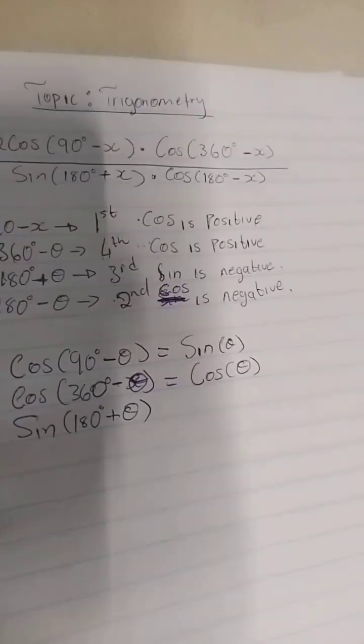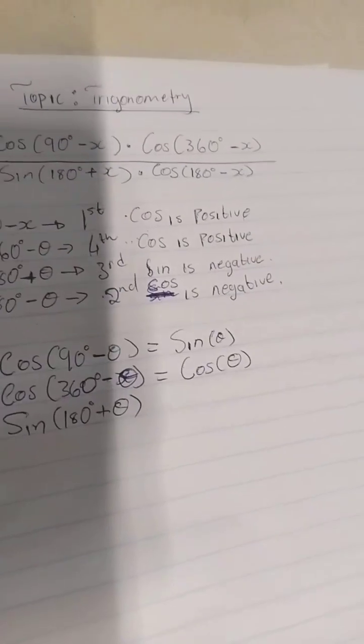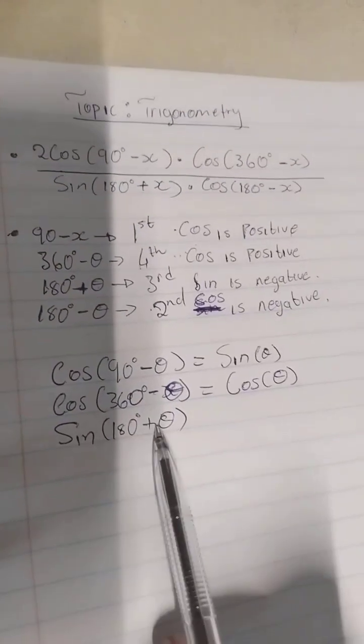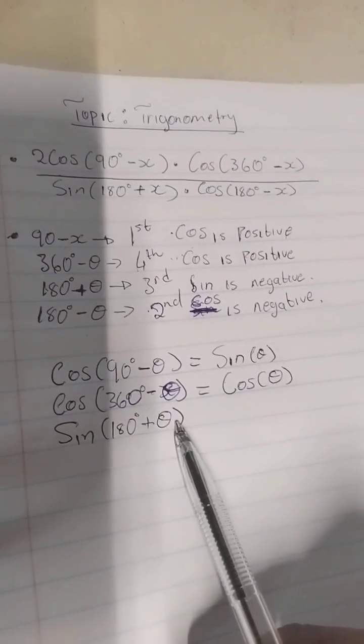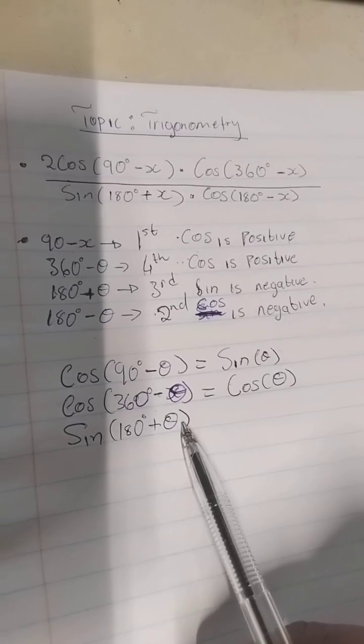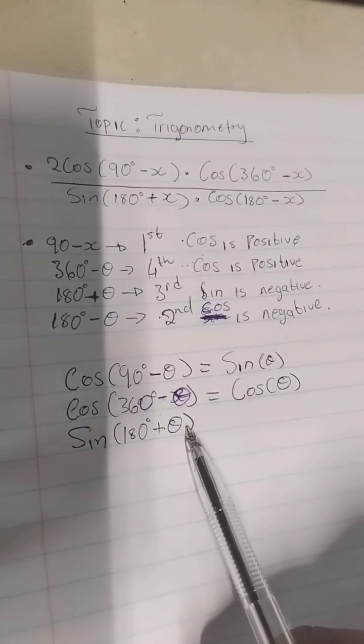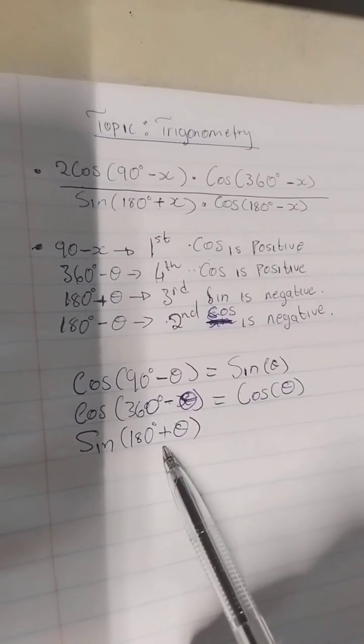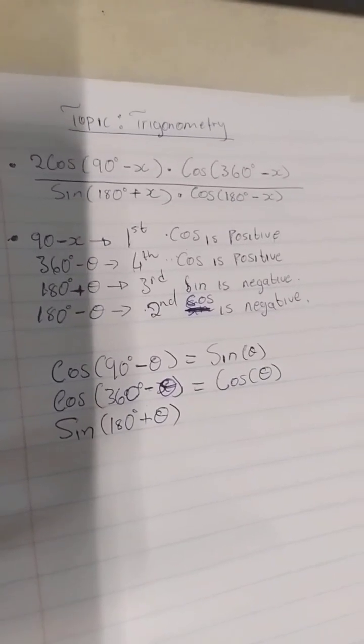The sine 180 plus theta is going to be what? Okay, negative. Is it negative? Okay, can I get 5 more confirmations?